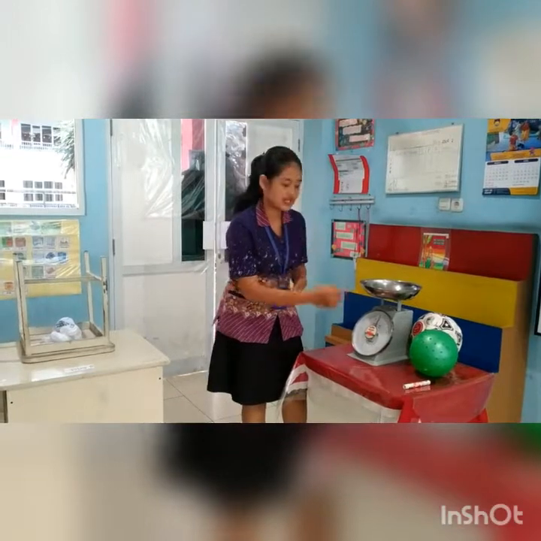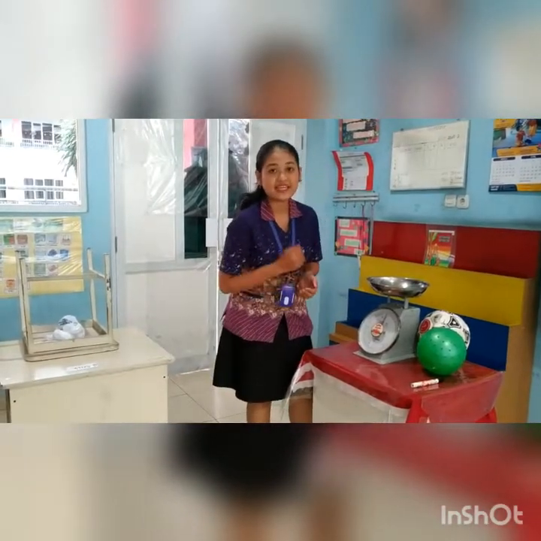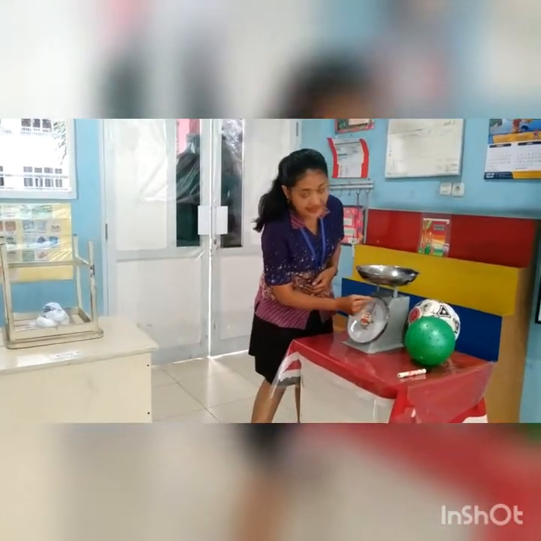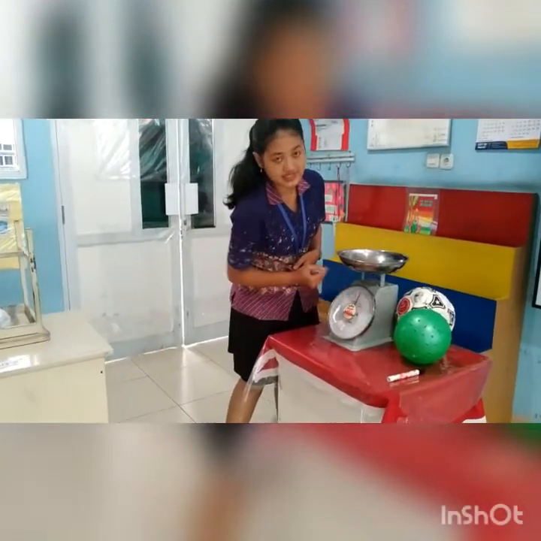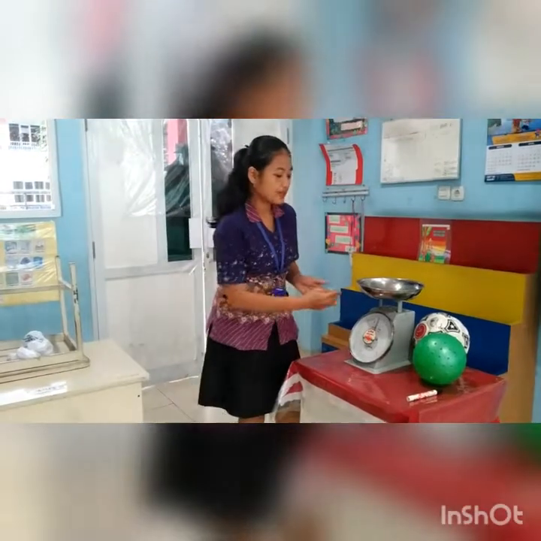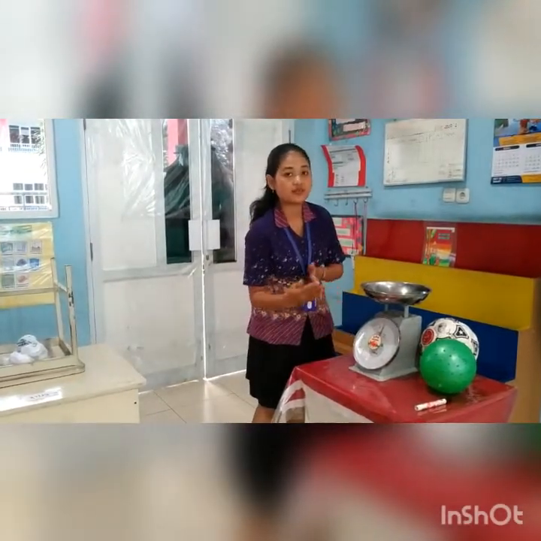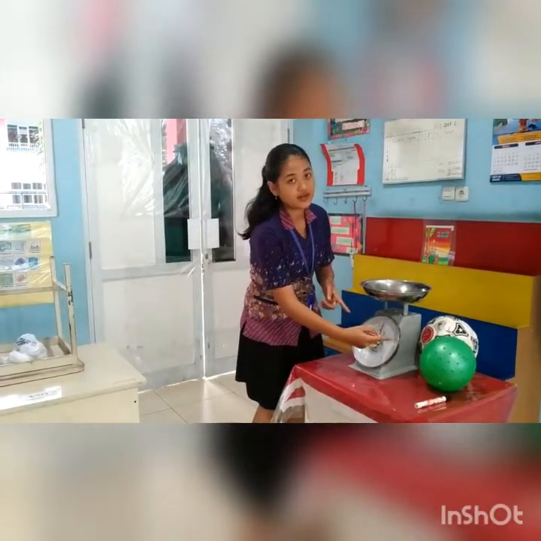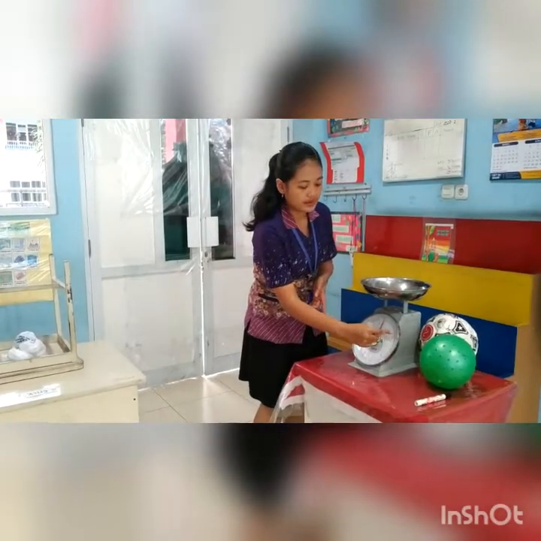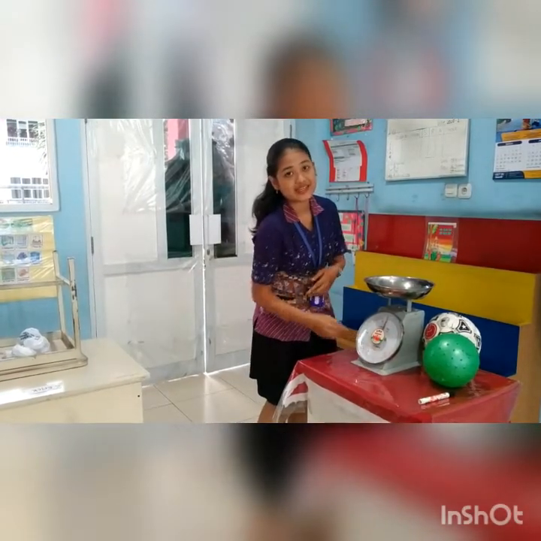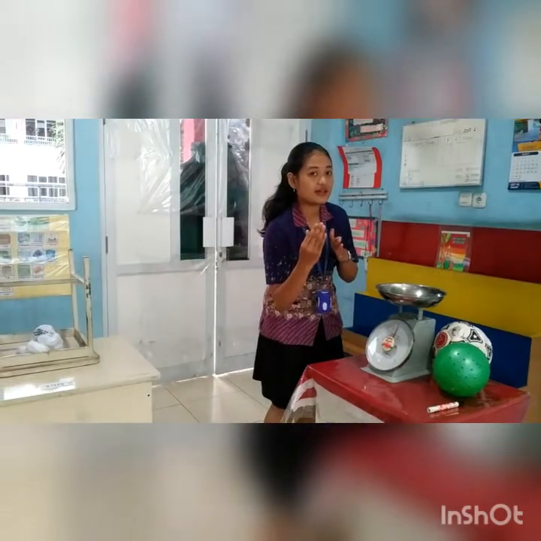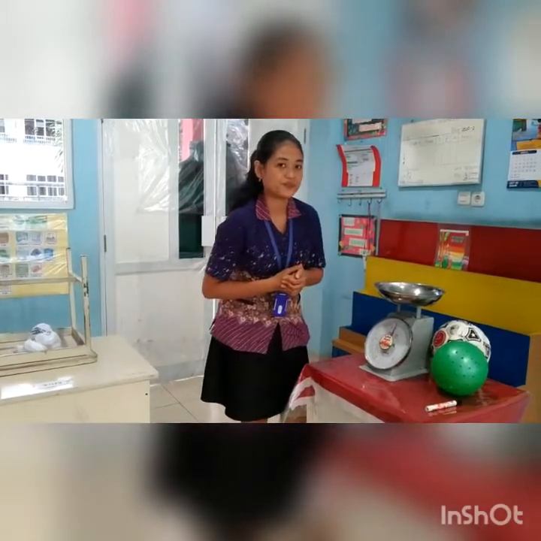And the graduation is 20 grams. It means every single line in these black numbers contains 20 grams. And the capacity is 5 kilograms. It means from 0 to 1 or from 1 to 2 contains 1 kilogram.